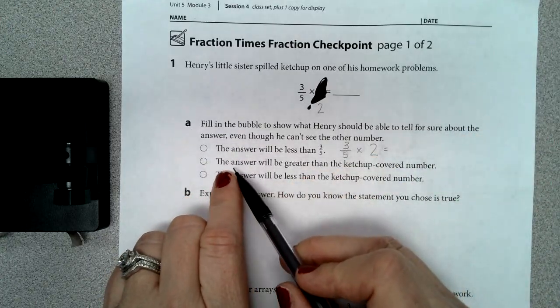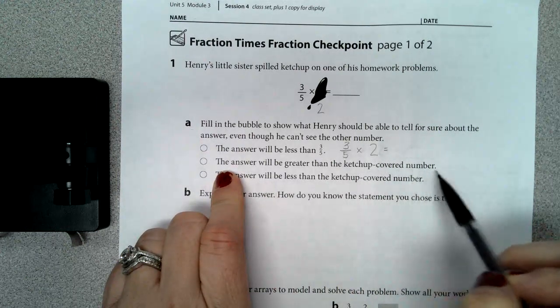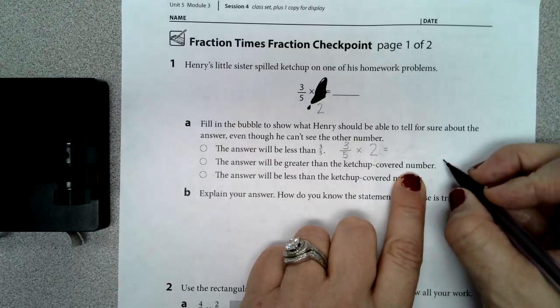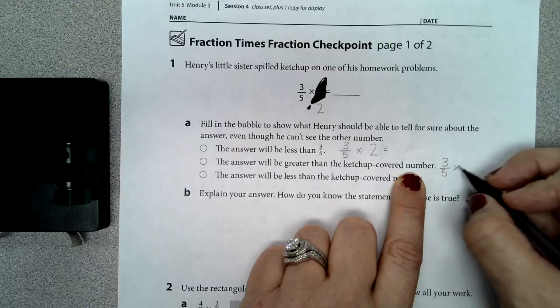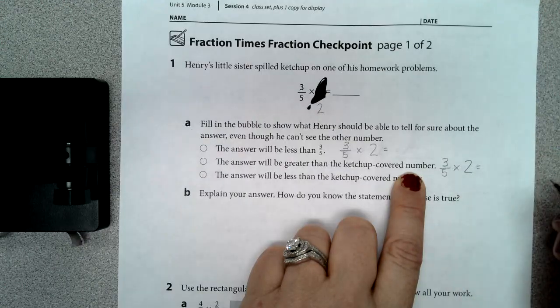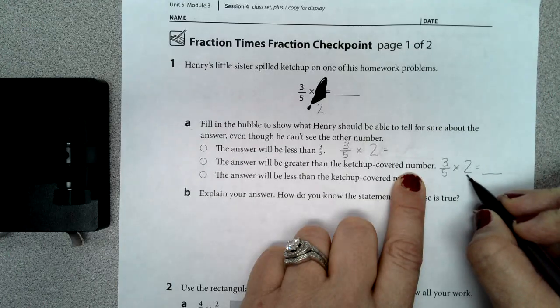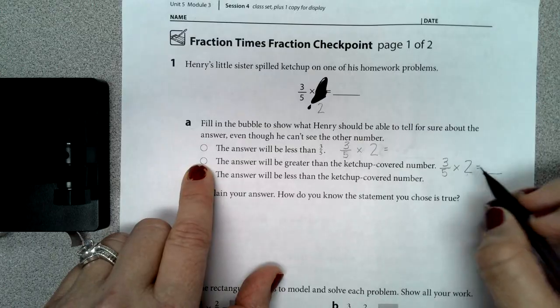The second one says the answer will be greater than the ketchup covered number. So again, if you write it out and you say that the ketchup number is 2, is the answer right here greater than this number? And if so, you're going to fill that in.